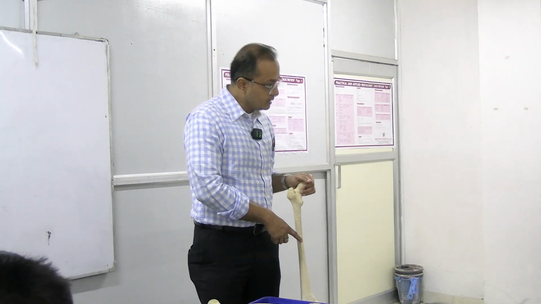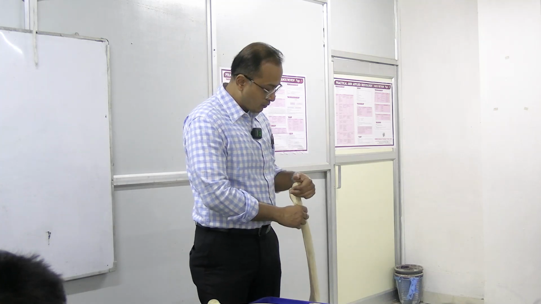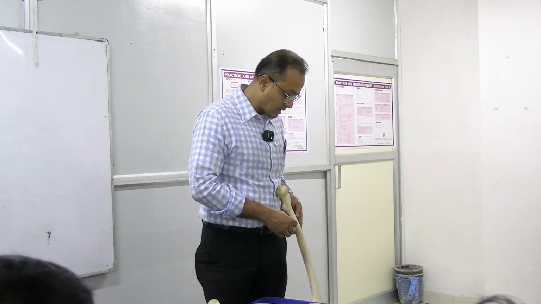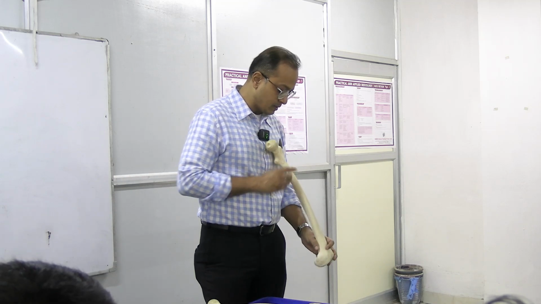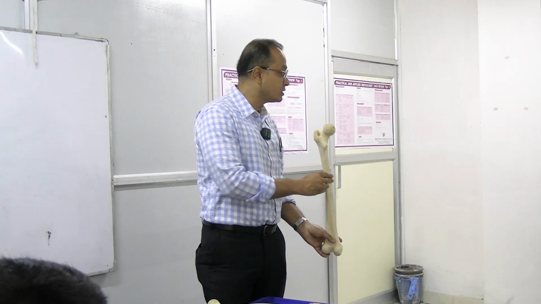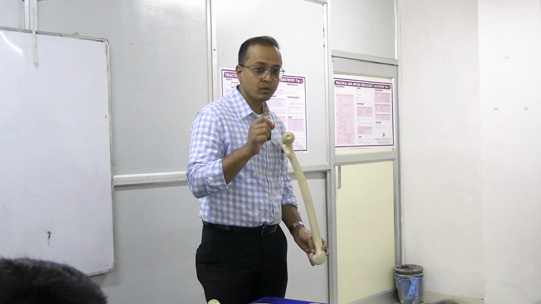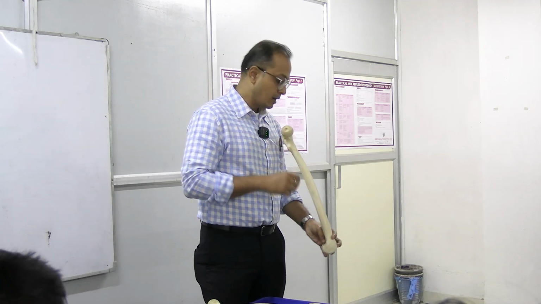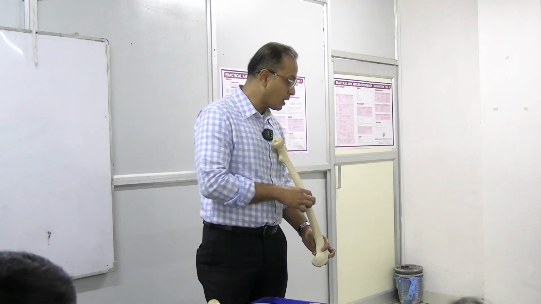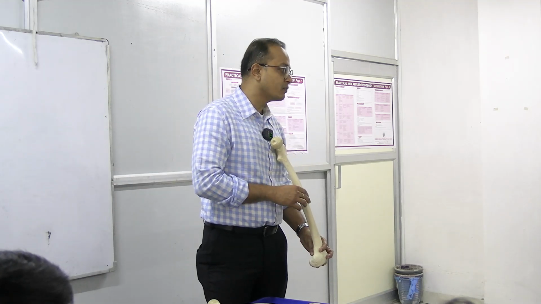Apart from the linea aspera, which is the posterior border, we have two other borders of this femur shaft. So this shaft has two more borders, the medial border and lateral border. So medial border, lateral border and posterior border. The posterior border in the middle part we call linea aspera. In between the medial border and lateral border, we have a surface, we call the anterior surface.